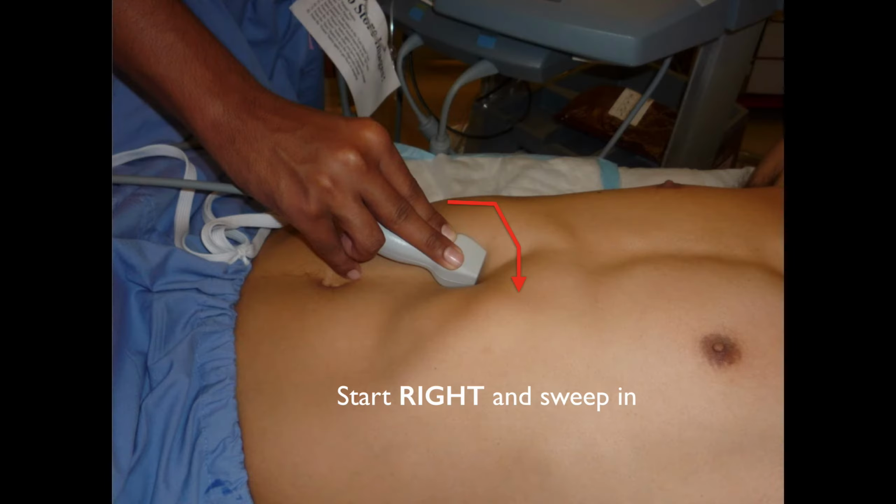So the reason, we talked about the subxiphoid view being called the subhepatic view, and sometimes it's difficult for people to get. So what you can do is start on the right, find the liver first, and then sweep in the middle to find your subxiphoid view. Sometimes that's the easiest way to look for it because you have to go through liver.